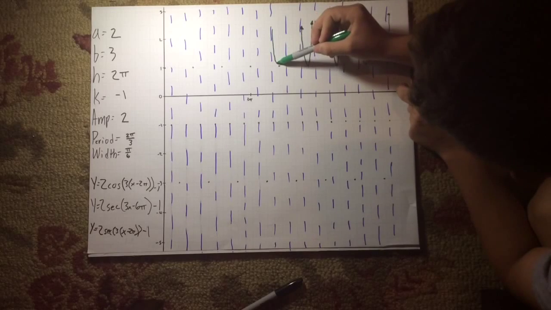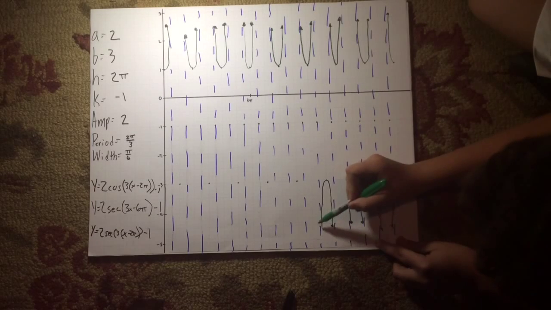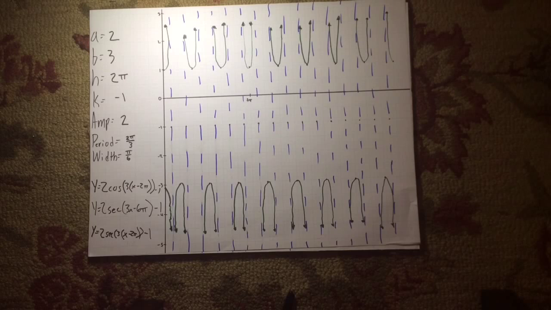And for the bottom, you do the same, except in an N shape. And this is how a secant graph should look.